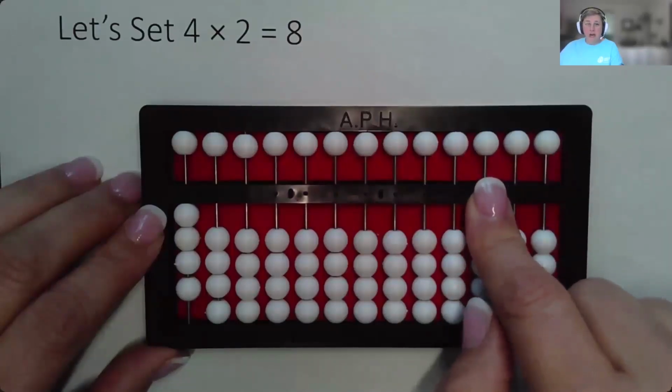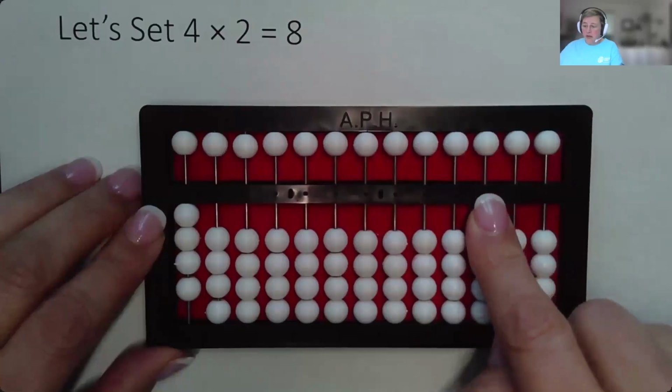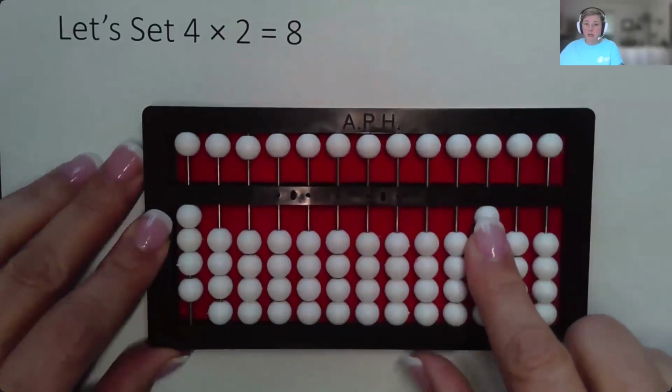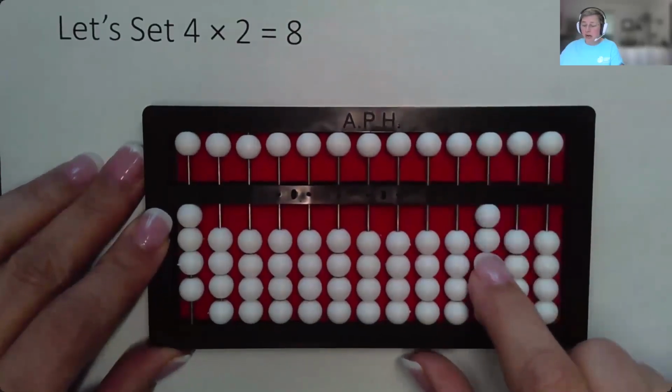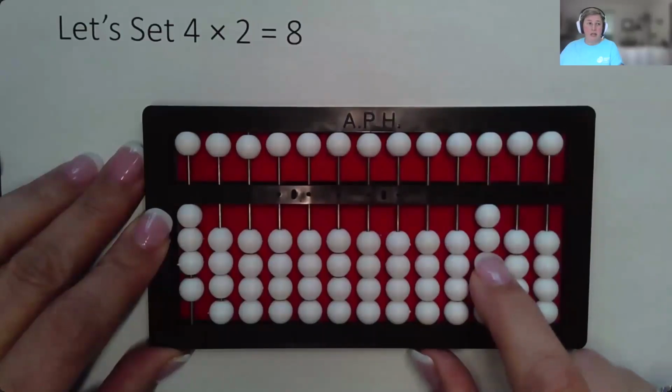Where my finger stops, I set the multiplier. So I push 2 beads up. My 2 beads are pushed up on the hundreds column. I have now set the problem 4 times 2.